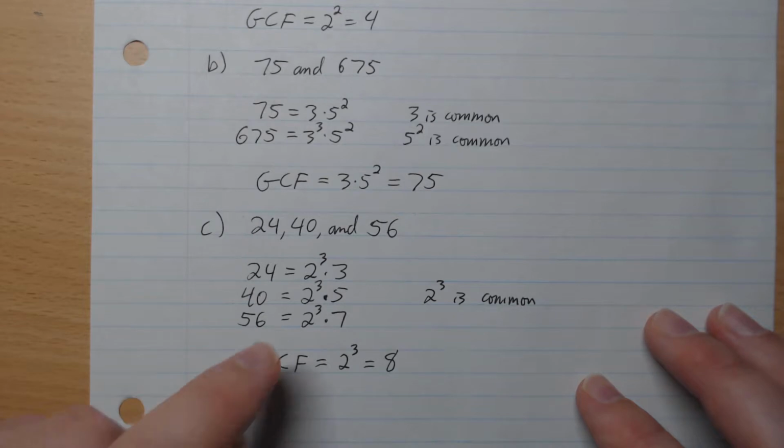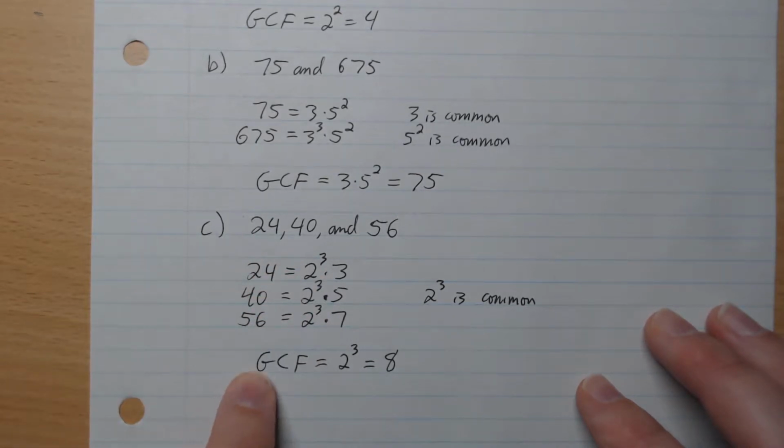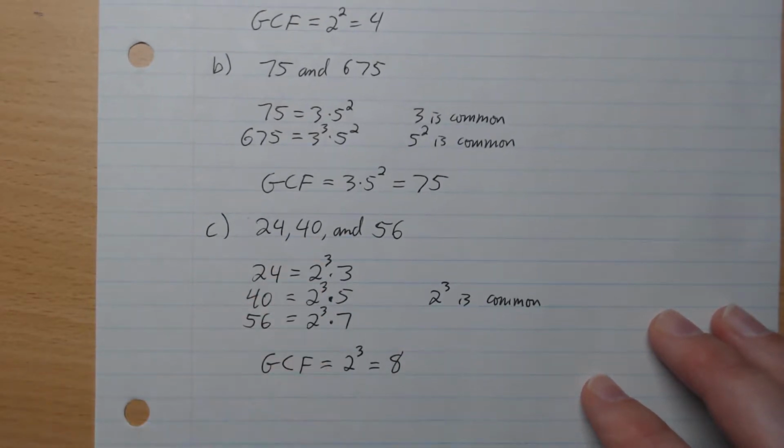Right? Notice that 2 squared is in common for all of them. 2 is in common for all of them. But we're looking for the greatest common factor. So that's why we're taking 2 cubed. We want the largest common factor for all 3, which is 2 cubed.